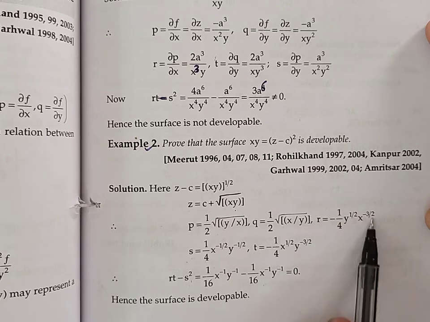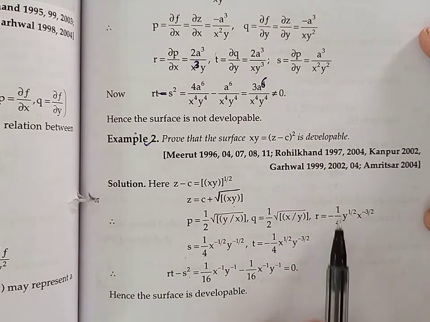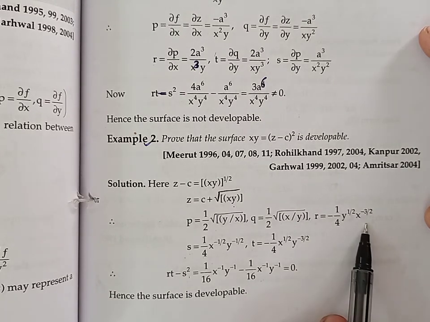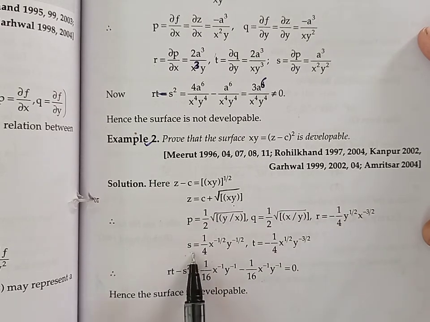Here root y by 2 is constant, and we take the derivative of x raised to the power minus half. By doing the derivative, we get the value of r, which is minus 1 by 4 into y raised to the power half into x raised to the power minus 3 by 2. Now let us find s.